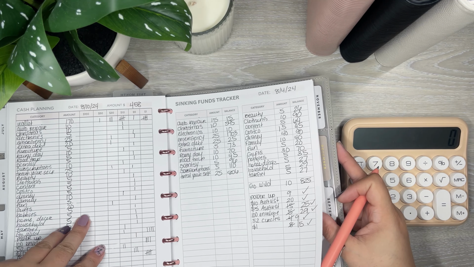Alrighty, next up is the white binder. Beauty, I have $8. So I'm going to put 10 in here. Clothing has 95. I'm just going to put 5 in here.